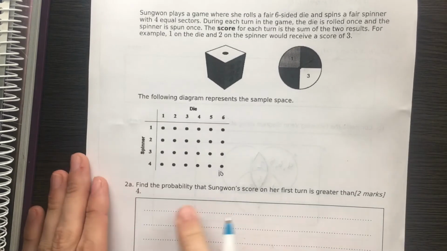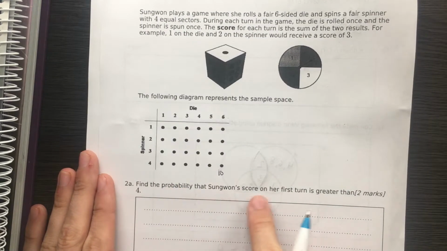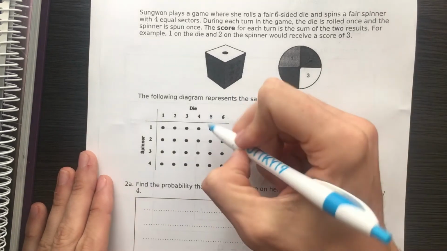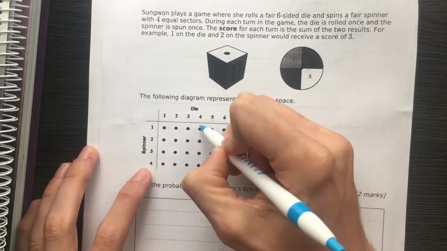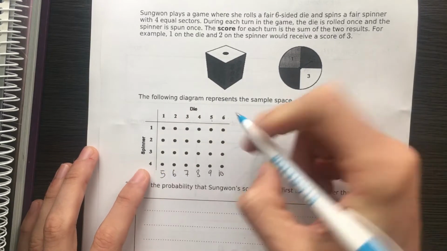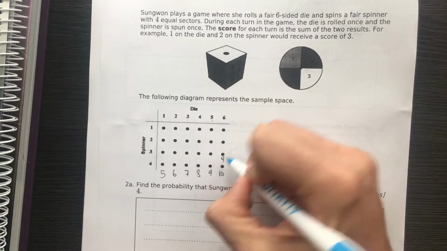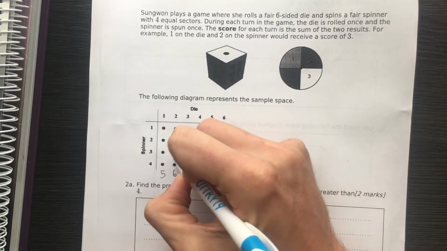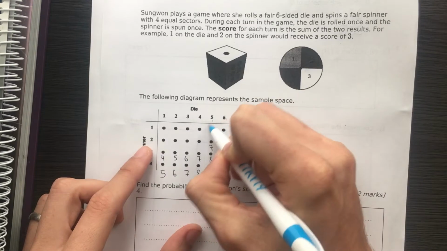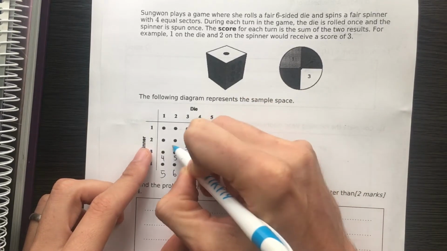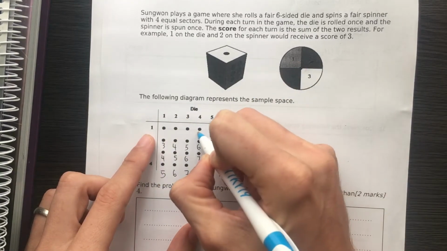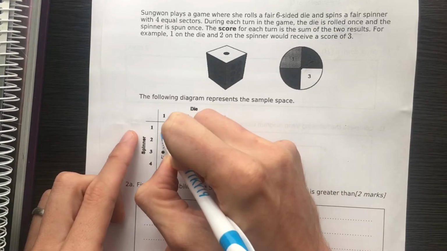So what we wanted to find first is the probability that Sungwon's score on her first turn is greater than 4. So we need to label each of these points here. So 5 and 4 would give me 9, 4 and 4 would give me 8, 7, 6, 5. And I'm going to keep labeling these things. This will give me 9, 8, 7, 6, 5, 4. 6 and 2 would give me 8, and then we're going to decrease by 1 each time: 7, 6, 5, 4, 3, and then 1 and 6. So we got 7, 6, 5, 4, 3, 2.